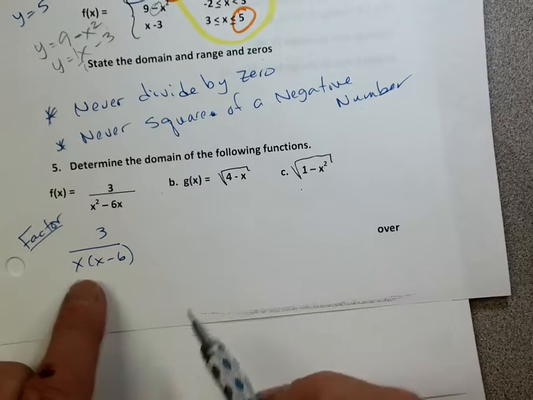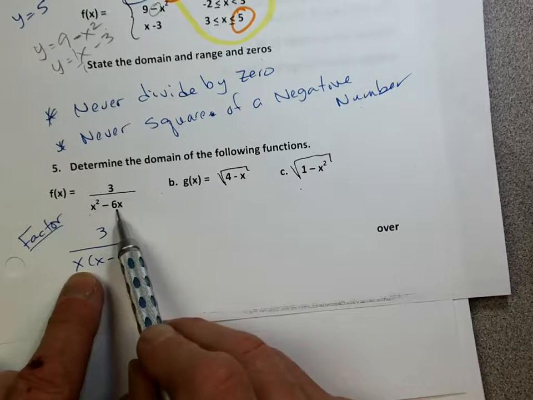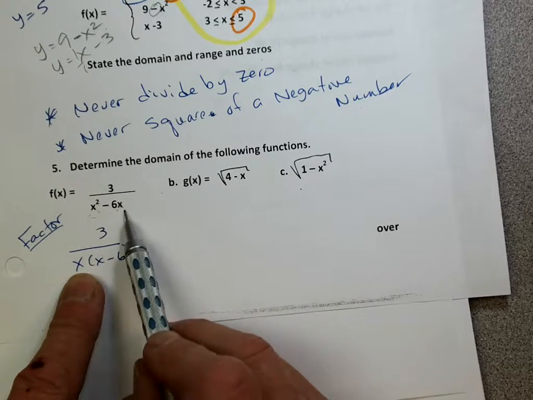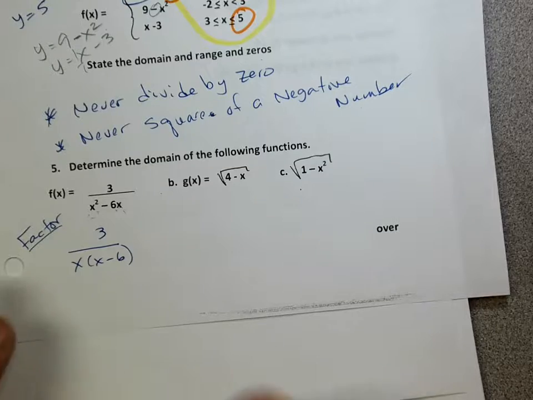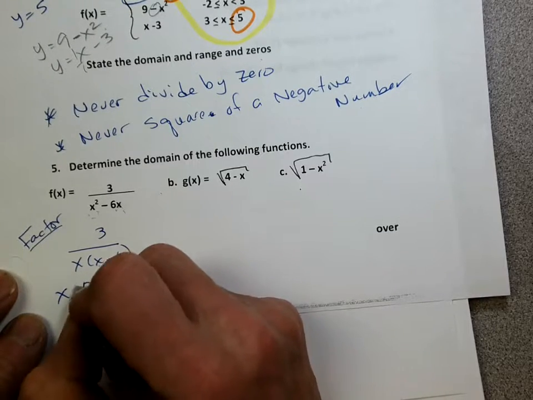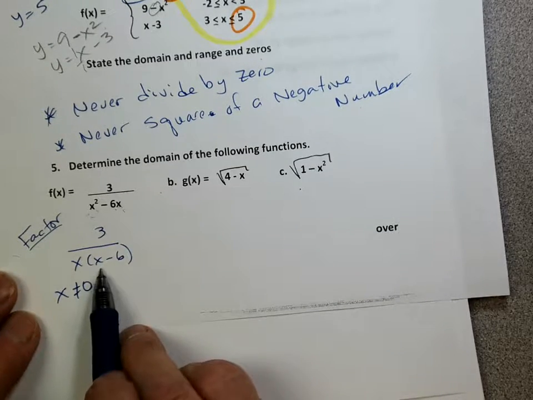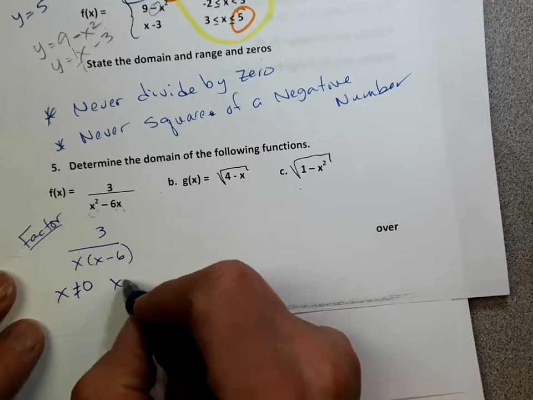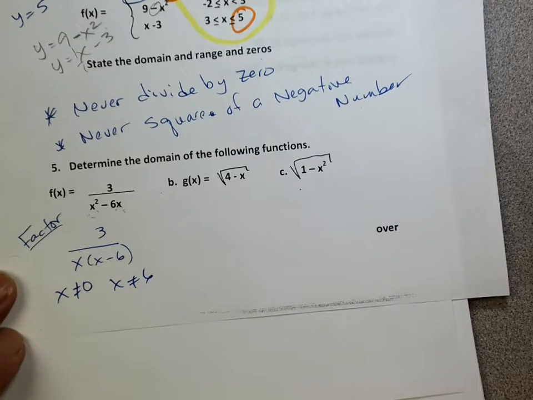One is if x is 0, because you'll divide by 0. Do you see that? If x is 0, that's bad. So we're going to say x cannot equal 0. And 6. Because 6 minus 6 is 0. Does that make sense? So x cannot equal 6. But x can be everything else.